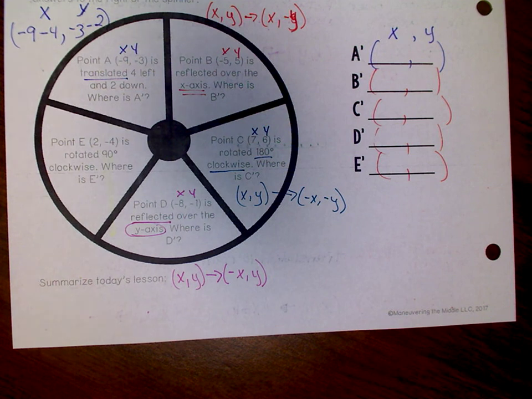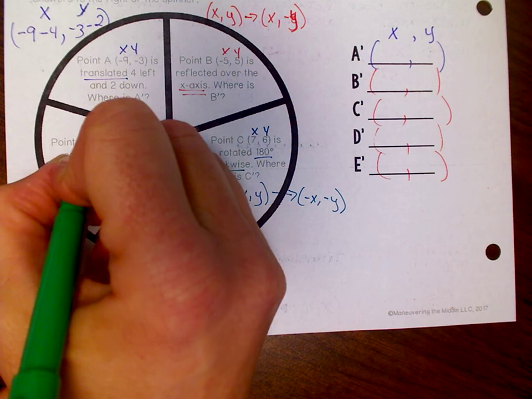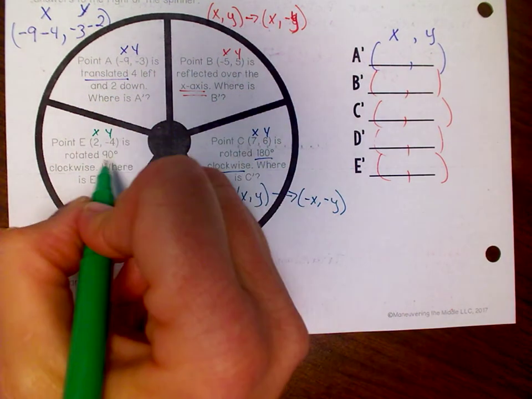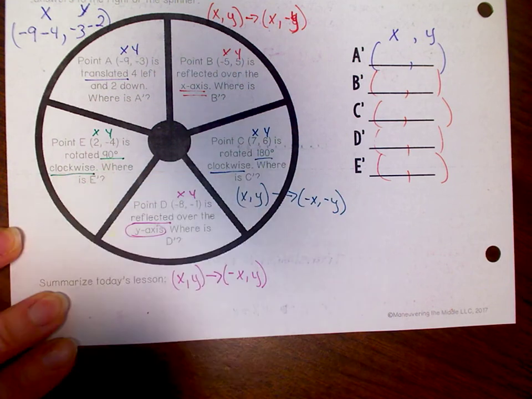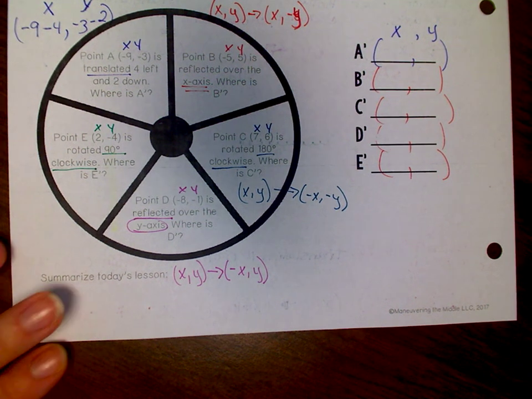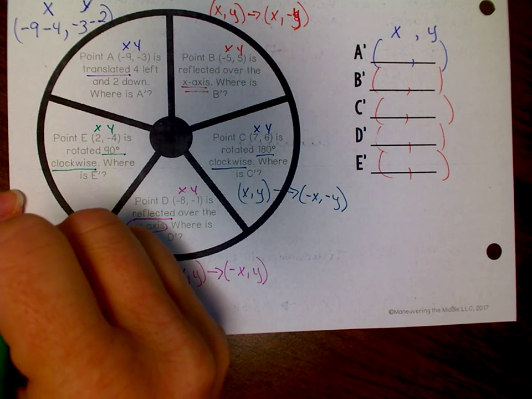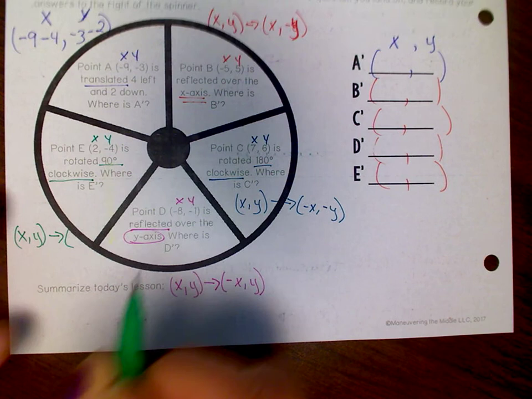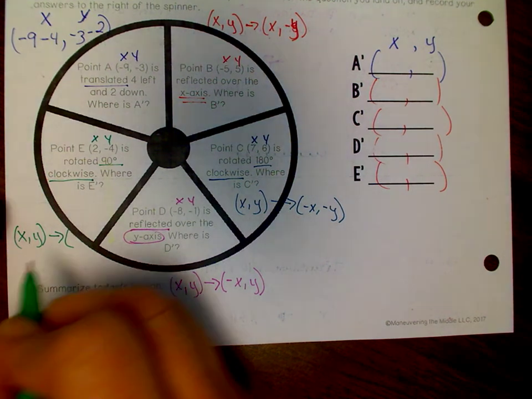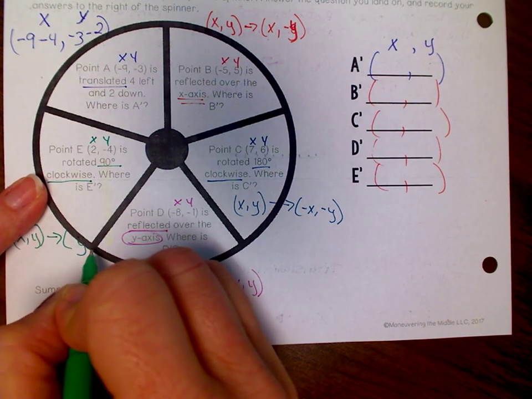Point E. X, y, 2, negative 4 is rotated 90 degrees clockwise. Where is E prime? Okay, so look at your rules. Your x, y becomes, if it is rotated 90 degrees clockwise, your y comes first.